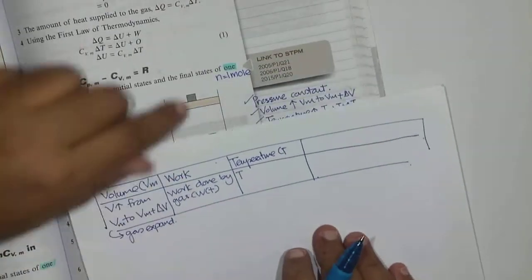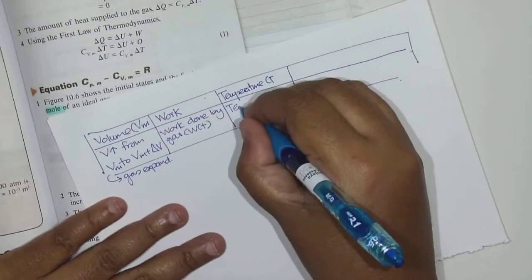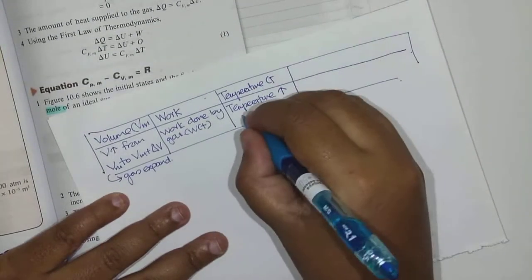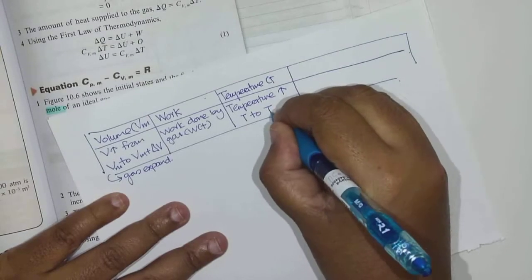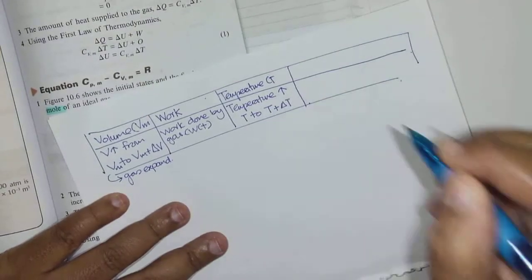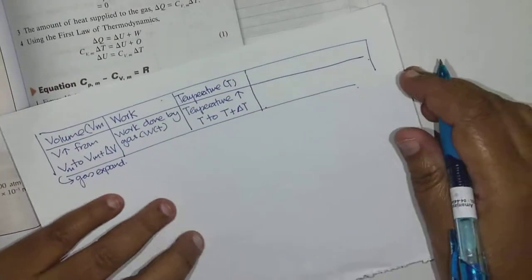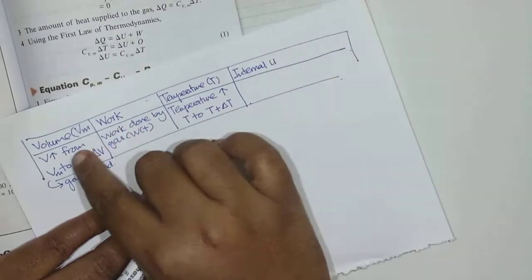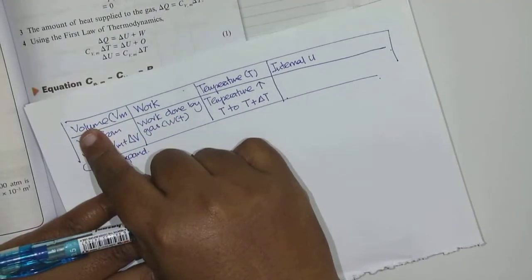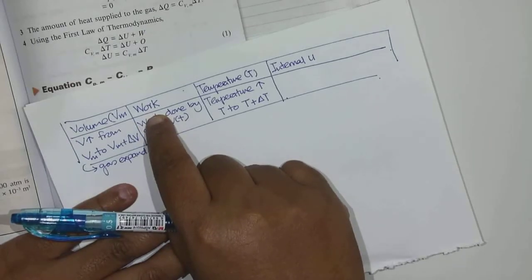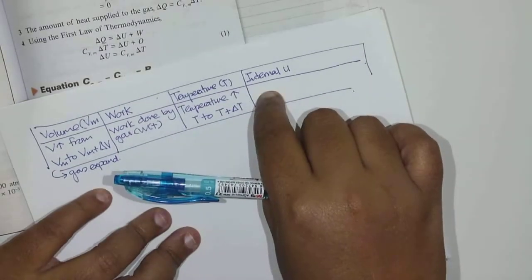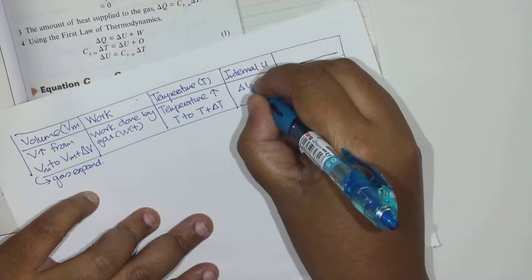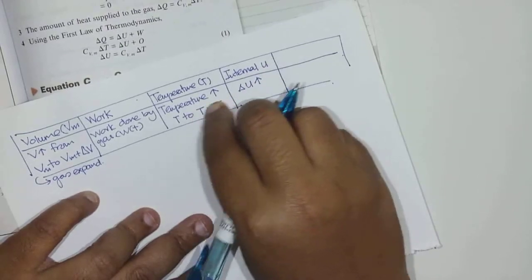Temperature increase, from T to T plus delta T. Okay, next let's talk about internal energy. If you notice here, I use one thermodynamic quantity. So internal energy, delta U, will definitely increase because temperature increases.